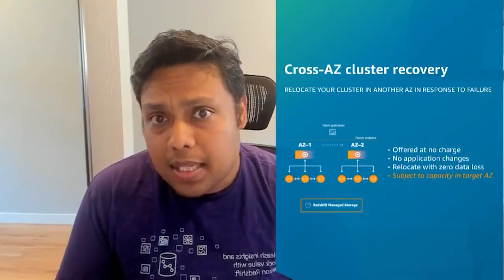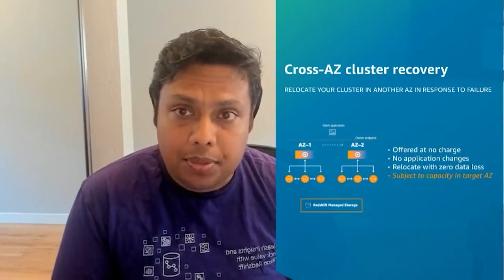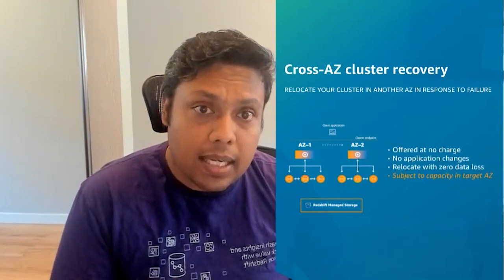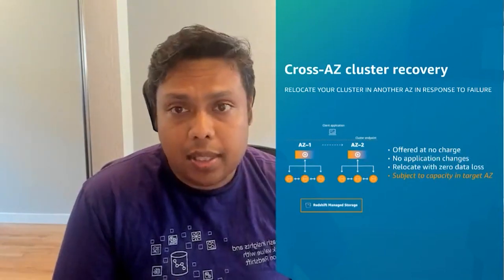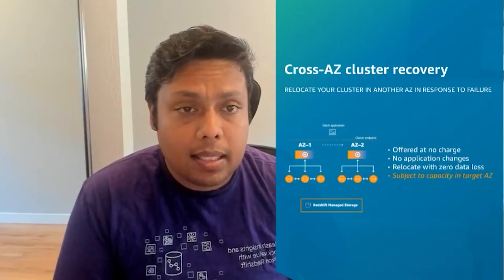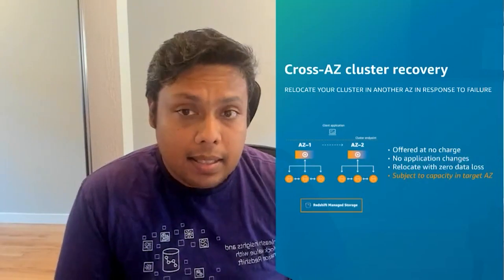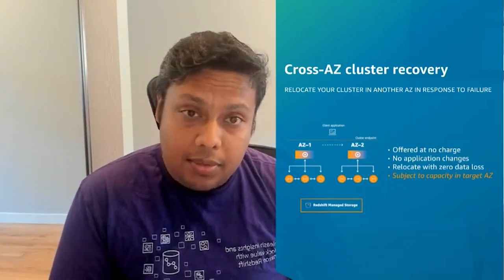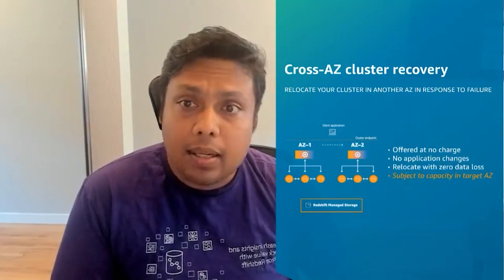So, for such customers that do not want the endpoint to change, cluster recovery across AZs is a great option. Customers can relocate a cluster in another AZ without losing any data or having to change their client applications. As the existing cluster fails over, a new cluster is created on demand in another AZ. This feature is offered at no additional charge since the cluster is created on demand and only one cluster is running at any point in time.